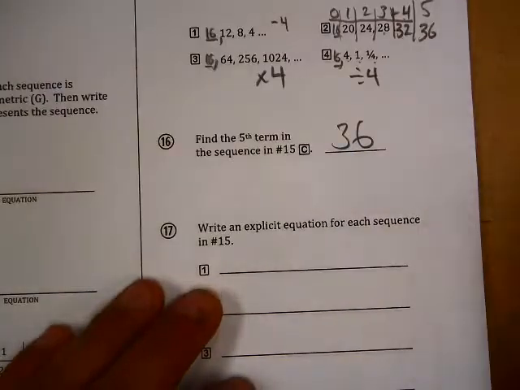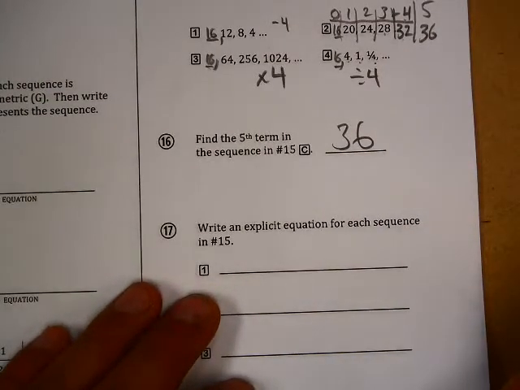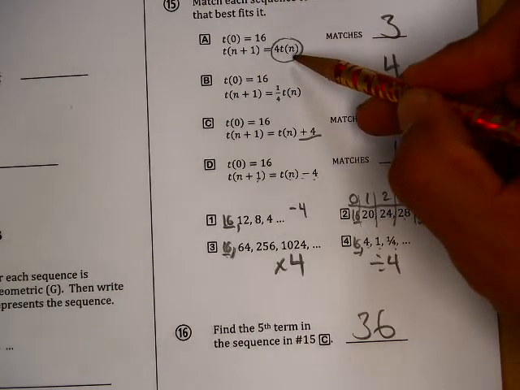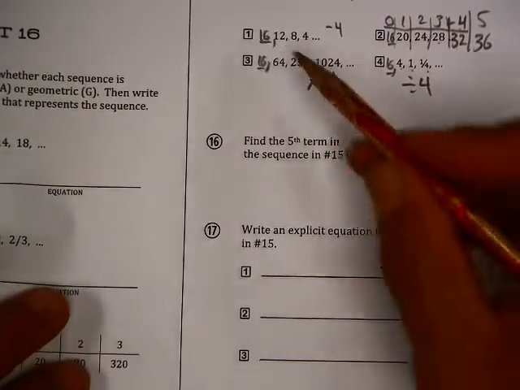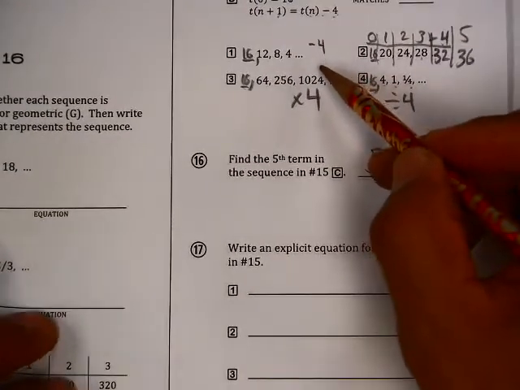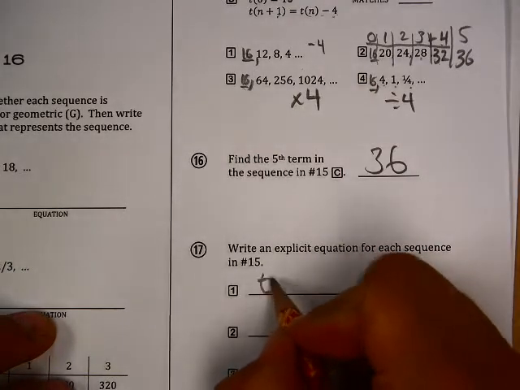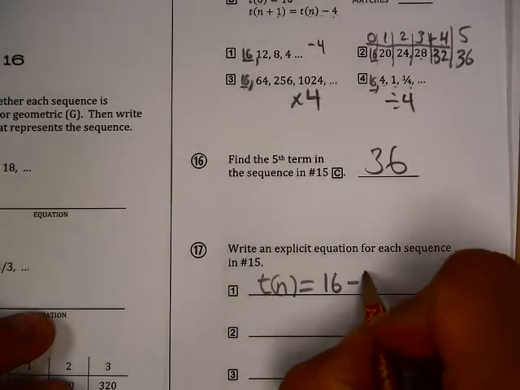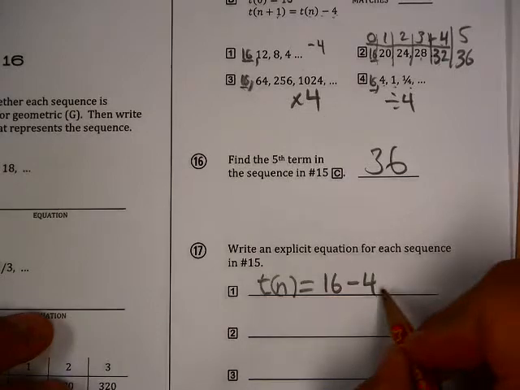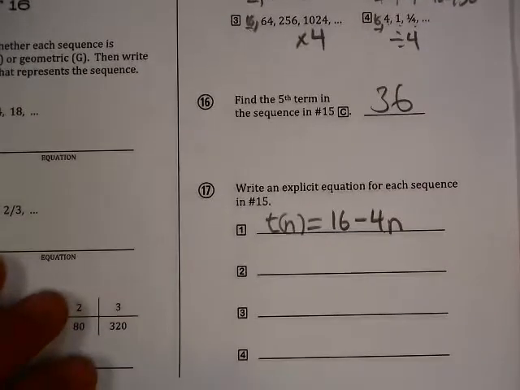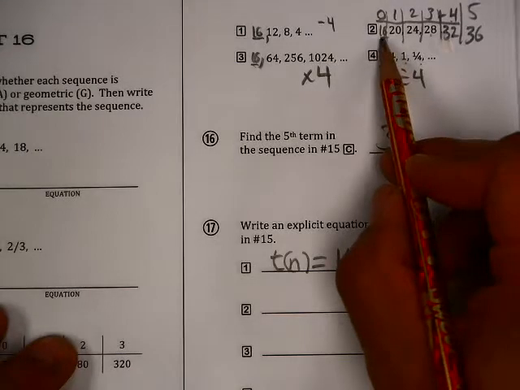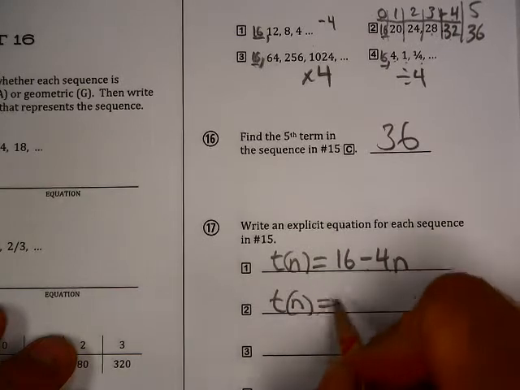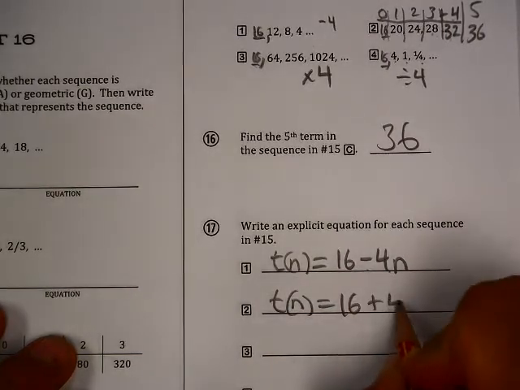It then asks you to write an explicit equation for each sequence. So this one here is multiplying by 4, letter A. Oh, sorry. This is number 1. So number 1, I am subtracting 4 every time. So we would write it as T of n is equal to the initial value, and then I subtract 4 every time. So since that's what I'm doing every time, I will make that the n. For number 2, I'm adding 4 every time, so I would just change this to a plus 4n rather than a subtracting 4n. So my initial value plus 4n.